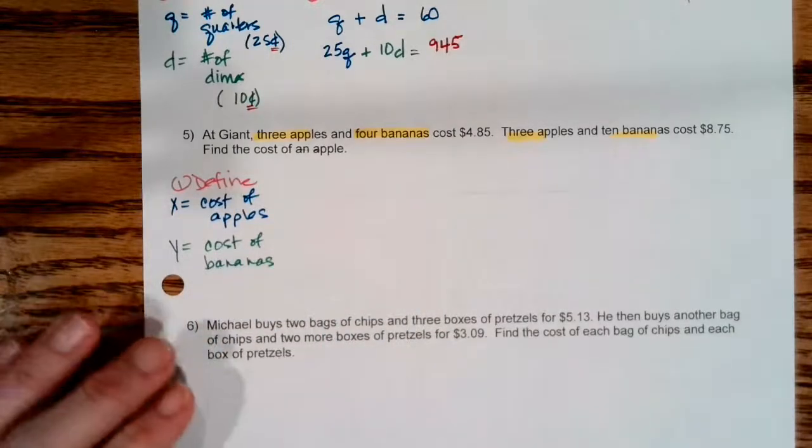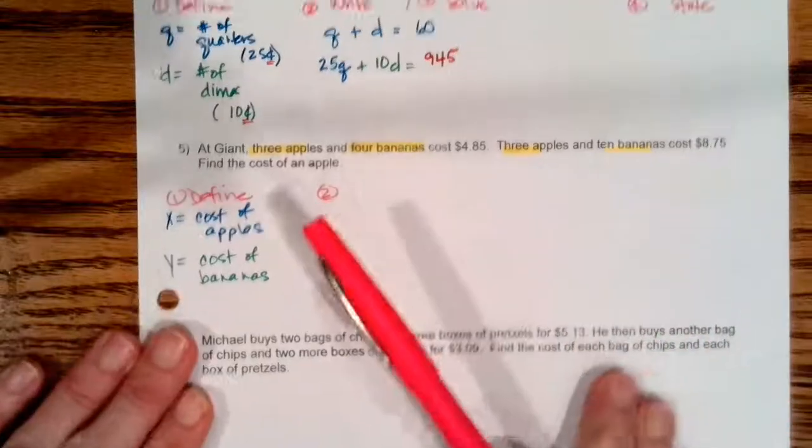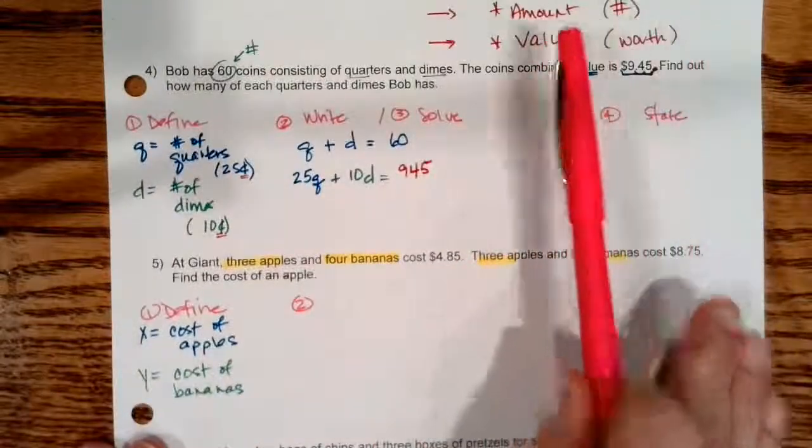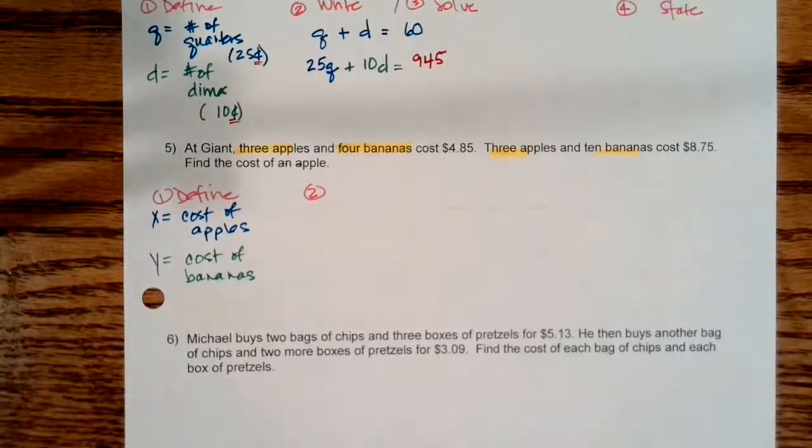So when I go to write my equation, it's not the kind of problem that has this amount and value conversation like up here. Instead, I have to look at and compare each of these costs. So this one's a little bit different from previous ones.